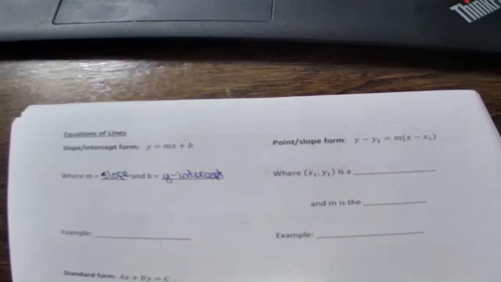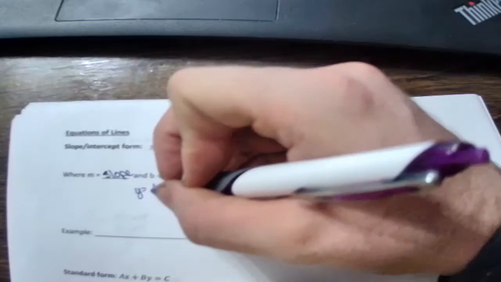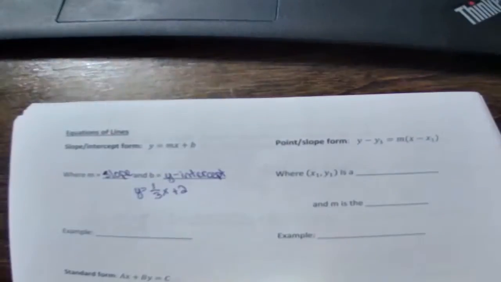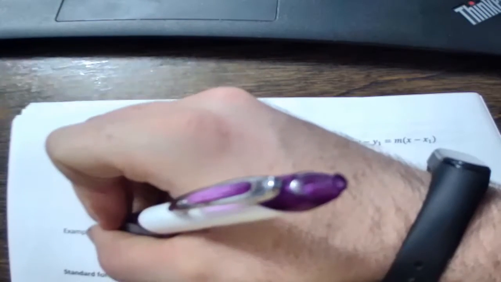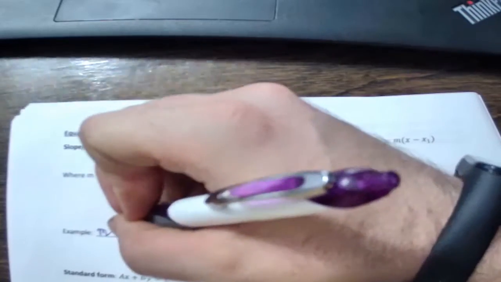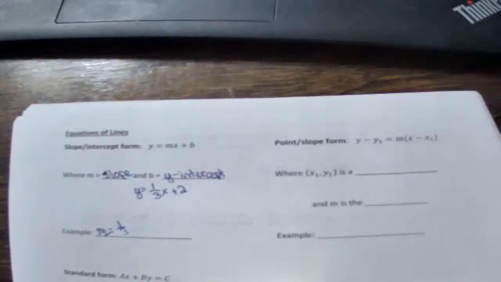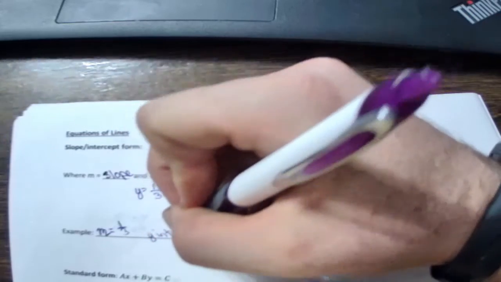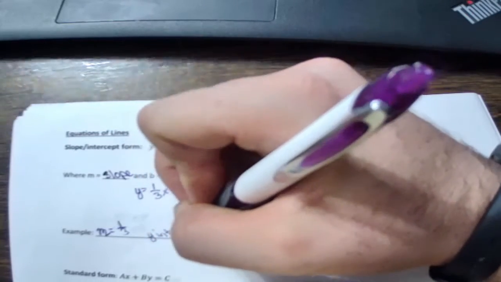So if I gave you an example, if I did y equals 1/3 x plus 2, then my slope would be 1/3, because whatever's in front of the x is the slope in this form, and my y-intercept would be 2. Whoops, not b, I would want to say 2.